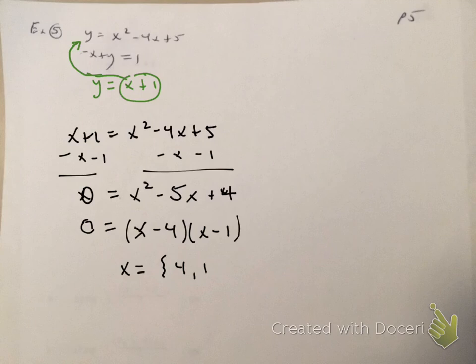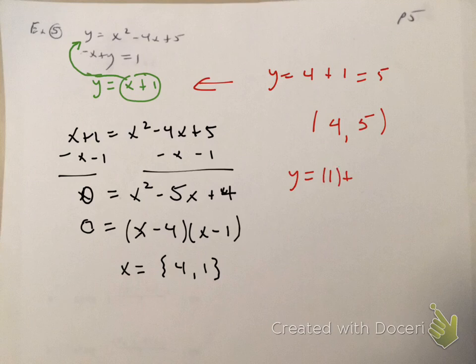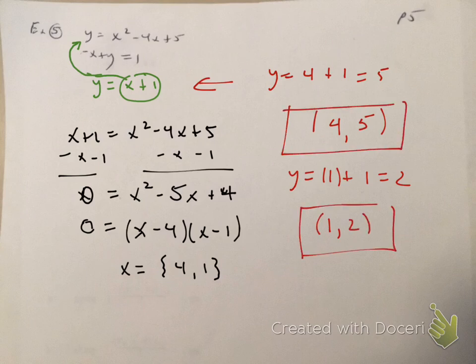And so I need to substitute the 4 into either of those equations. I think I'm going to use that equation. So 4 plus 1 is going to give me a 5, so I'll have the point 4, 5. And if I put a 1 in place of the x, I'll have a 2. So the other point is going to be 1, 2. So here's an answer, and here's an answer for the two intersection points.